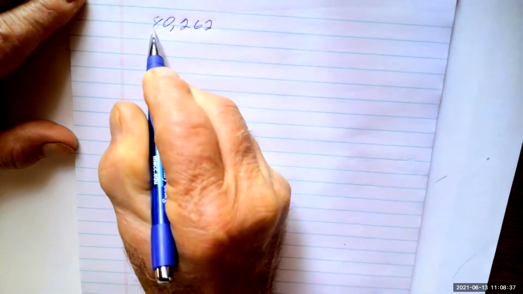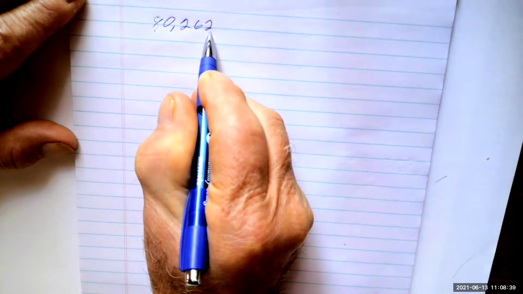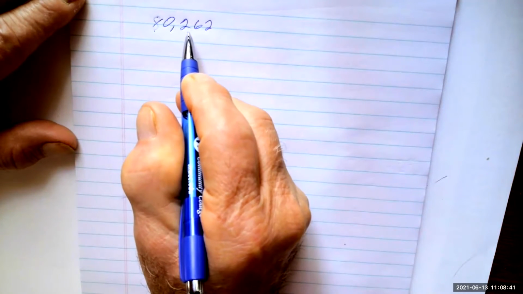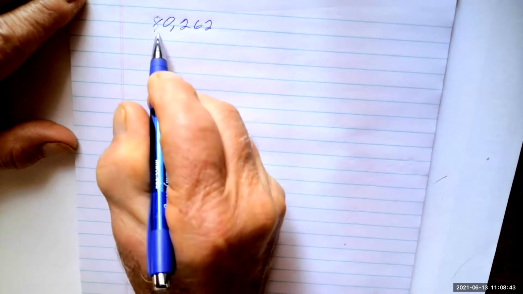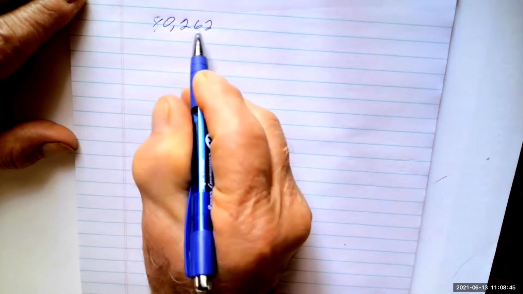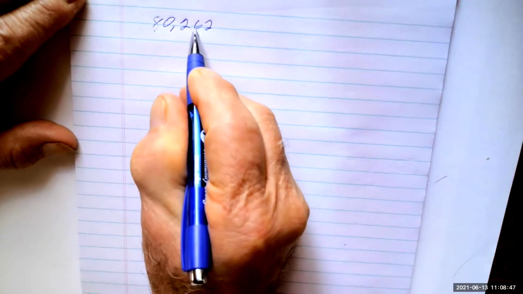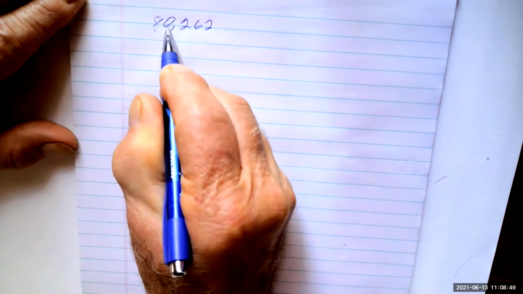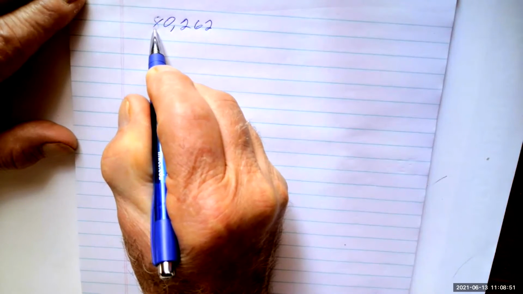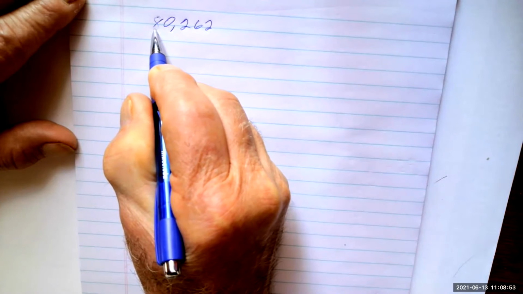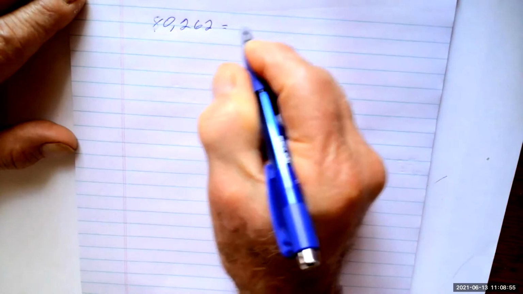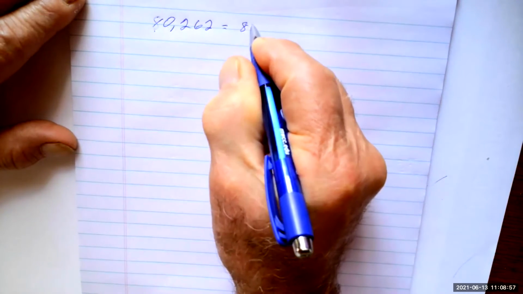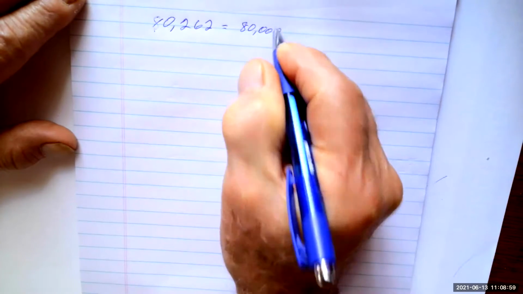80,262. Each digit is in a particular place, and each place has a value associated with it. The 8, let's see, if this is the units, the tens, the hundreds, the thousands, the 10,000s. So the 8 is worth 10,000 objects. So in expanded form, 8 represents 80,000.